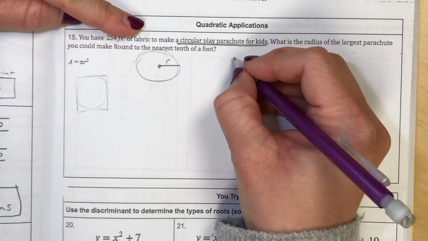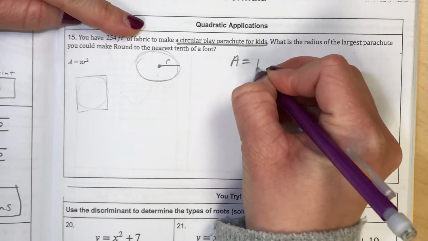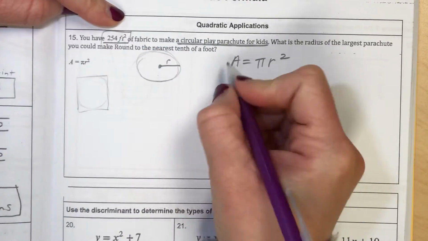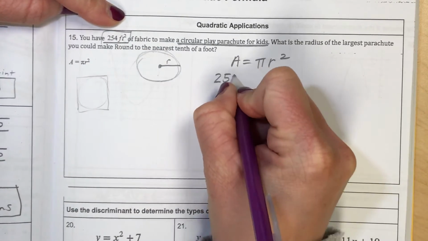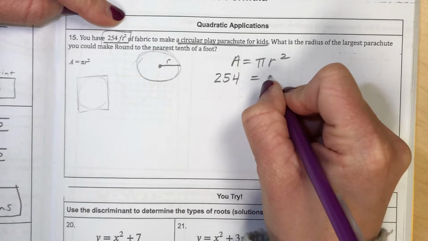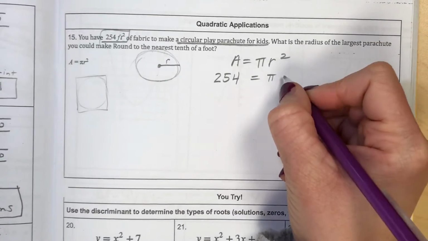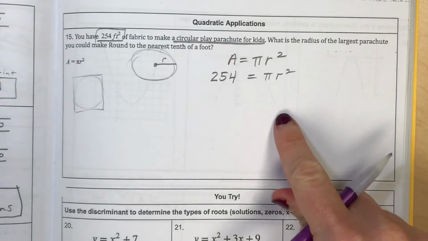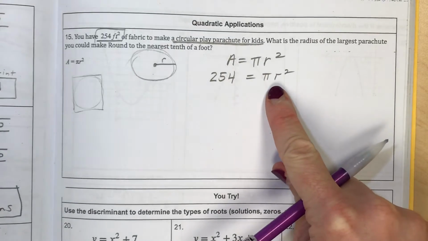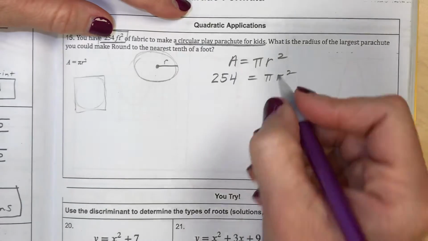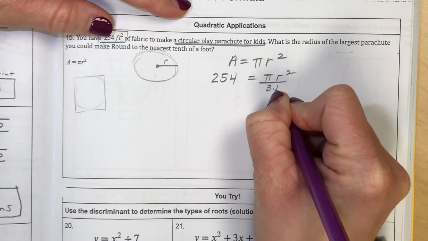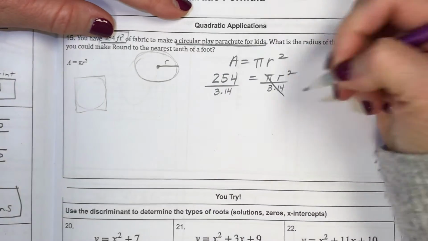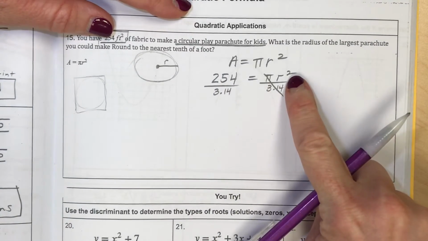So area of a circle is pi times your radius squared. And I know the area of the fabric that I have is 254 equal to pi, which is 3.14, times my radius squared. So what I want to do is solve for the radius that I could have. So I'm going to think about this number as 3.14, and I'm going to use that to round. So I'm going to divide by pi so that I can solve for my radius.